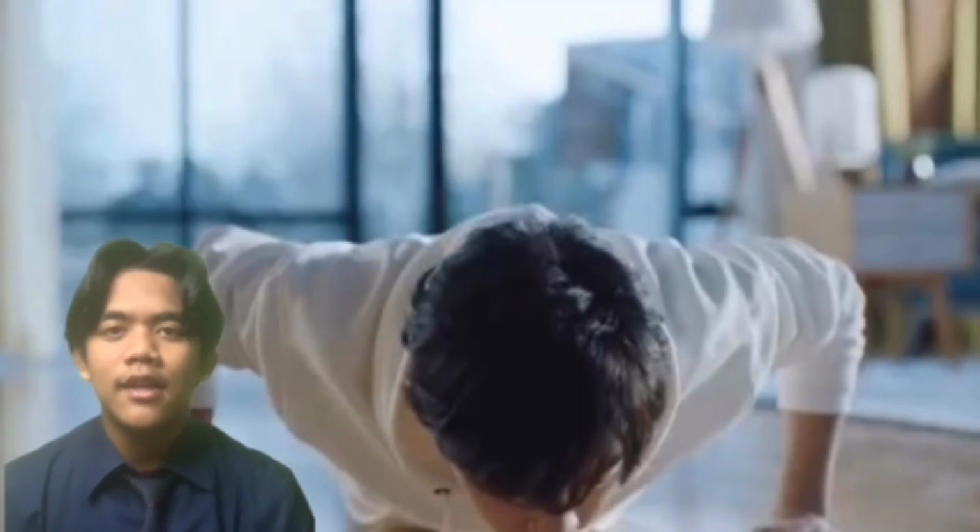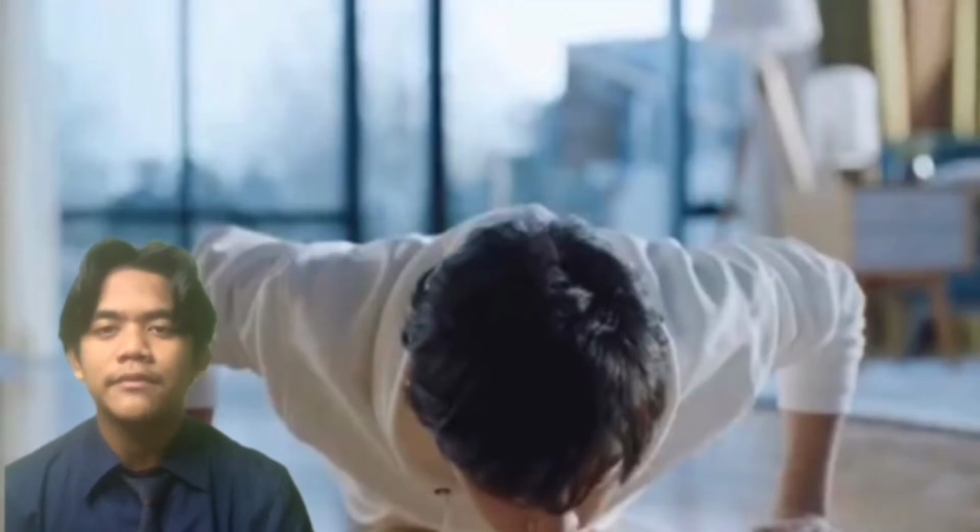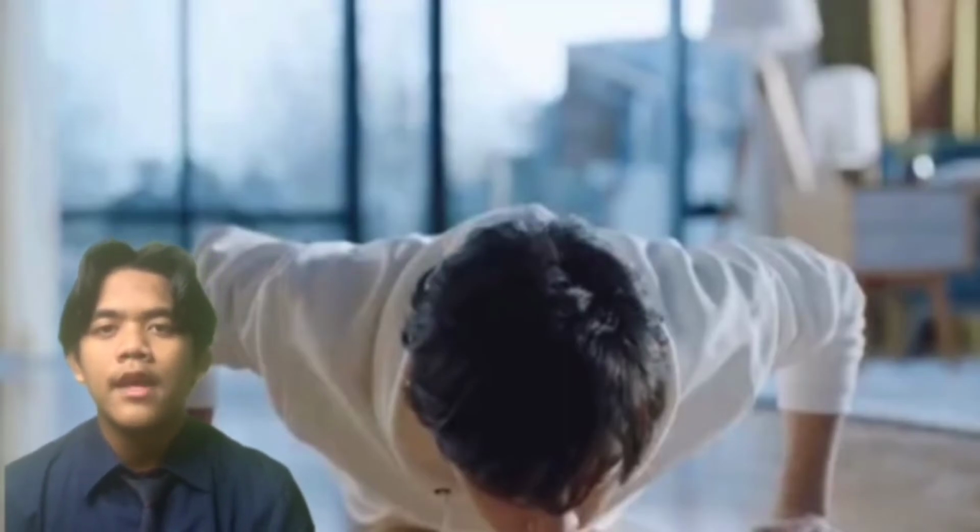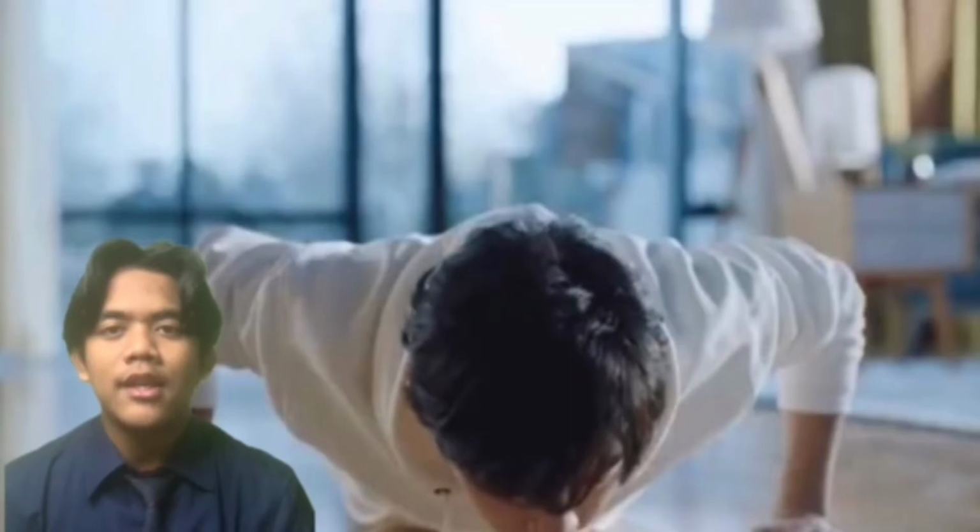The lowering and lengthening phase of the exercise is called an eccentric contraction, while the lifting and shortening phase is called a concentric contraction. Across joints, muscles are placed in opposing pairs. When one muscle in a pair contracts, the other muscle must relax in order for movement to occur. This is called reciprocal inhibition.